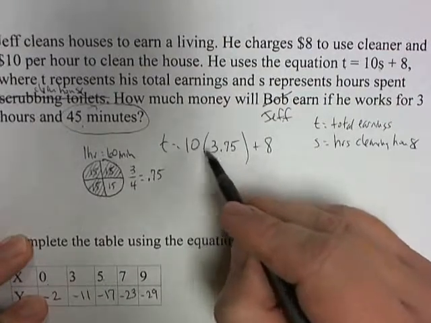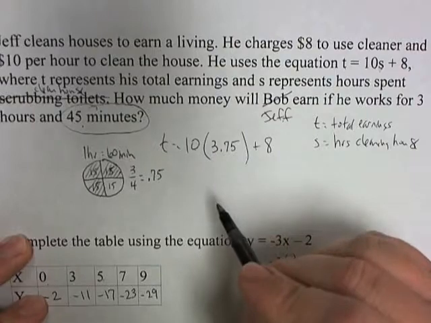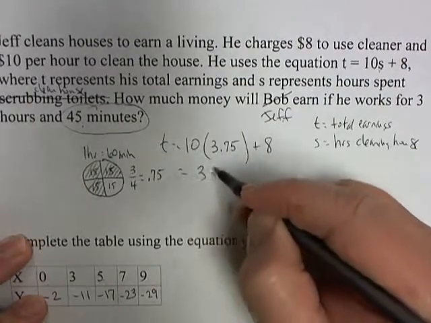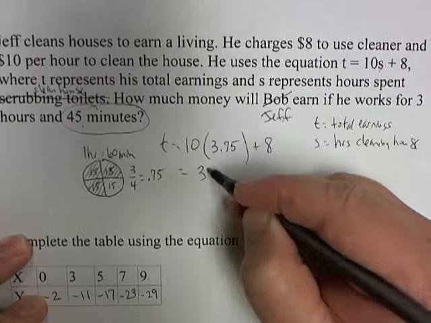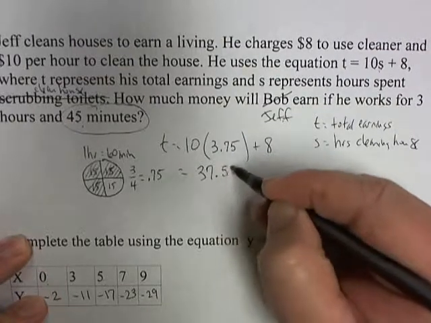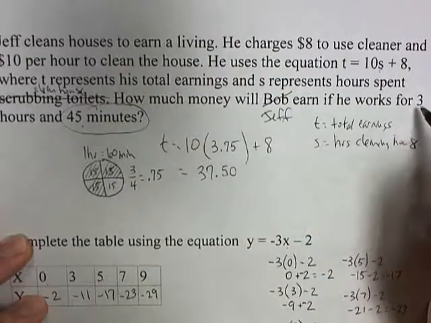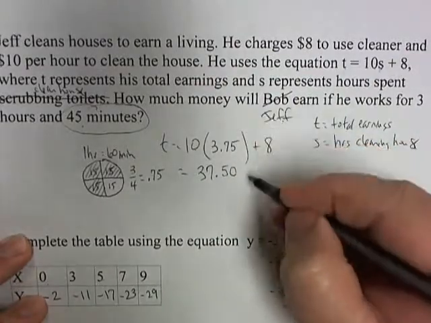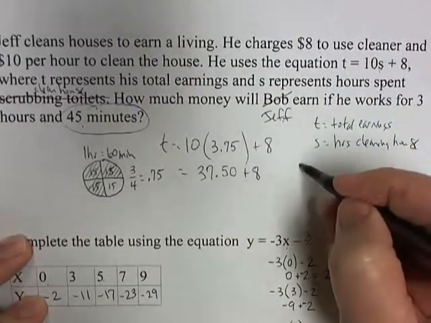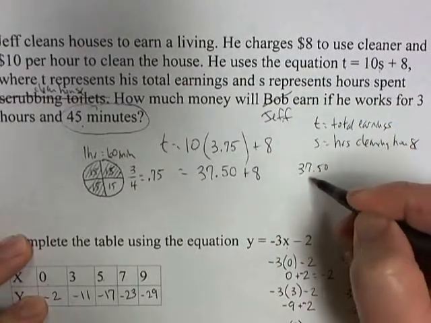So now we need to multiply 10 times $3.75. And when you're multiplying by 10, it's real easy. Just move your decimal one place to the right. So he earned $37.50 for cleaning the house for 3 hours and 45 minutes, plus he earned another $8 for using cleaner. So we have to add $37.50 to $8.